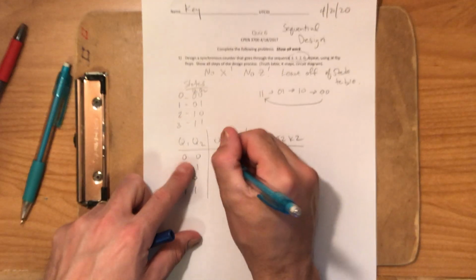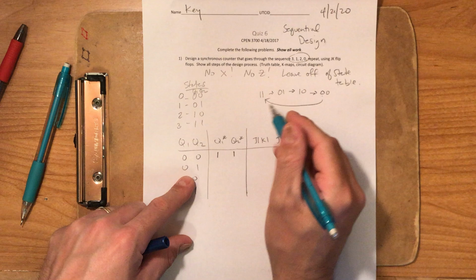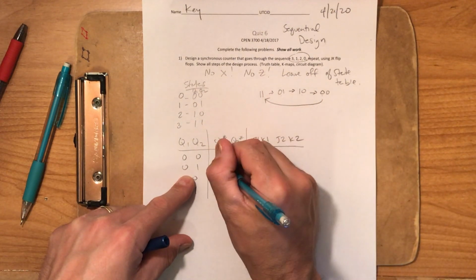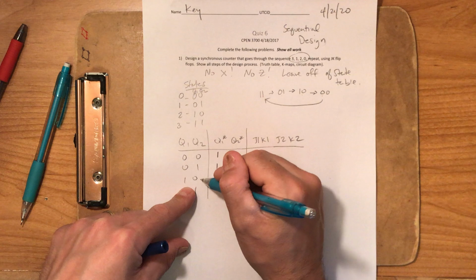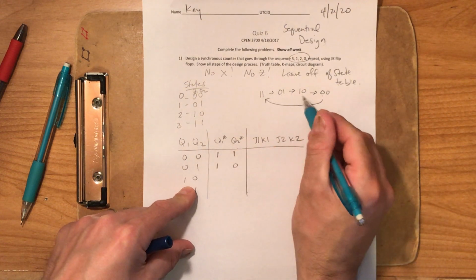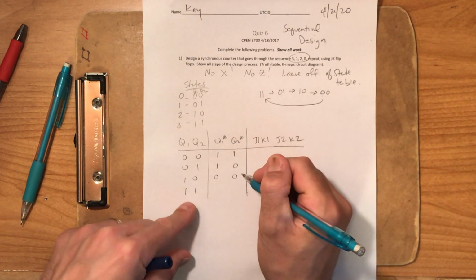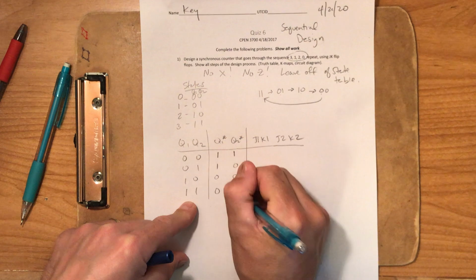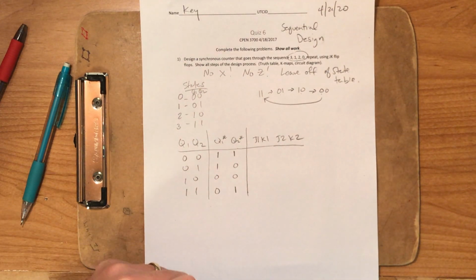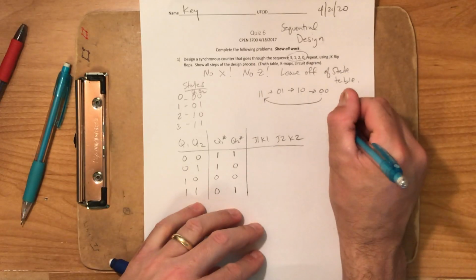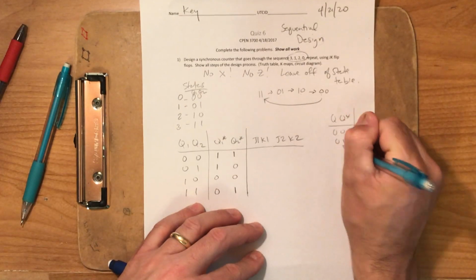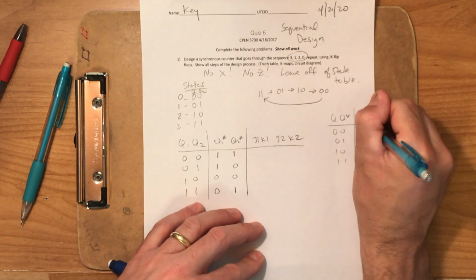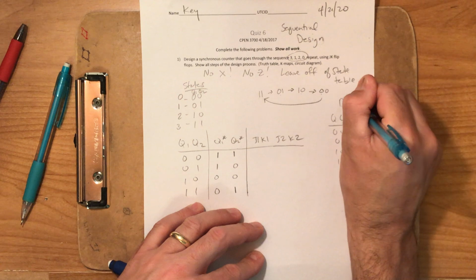All right, so 0 goes to 3, 1 goes to 2, 2 goes to 0, and 3 goes to 1. This is our design table.